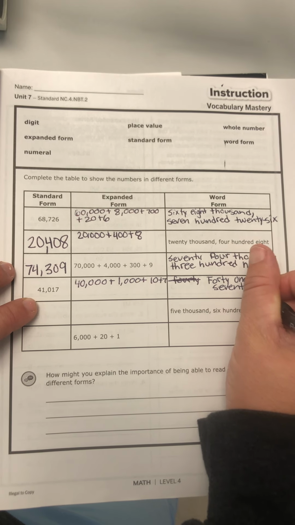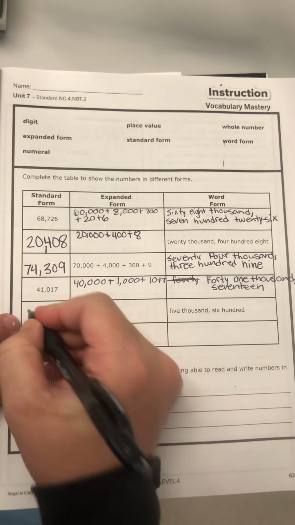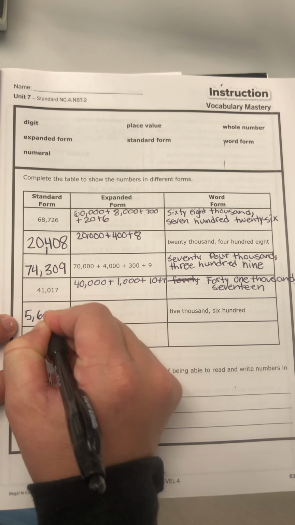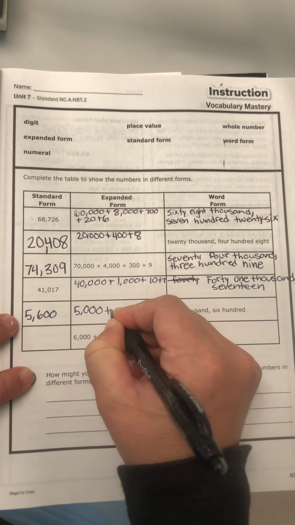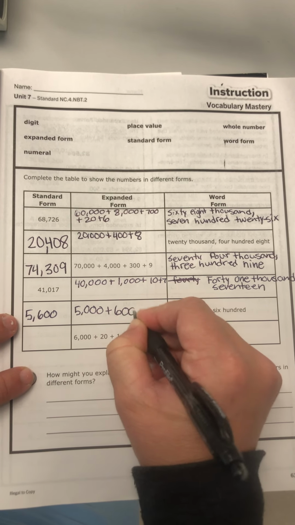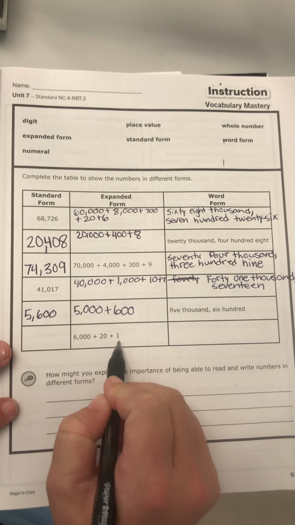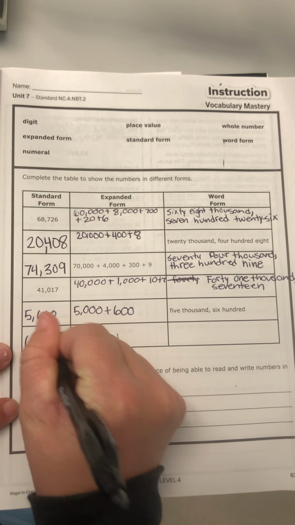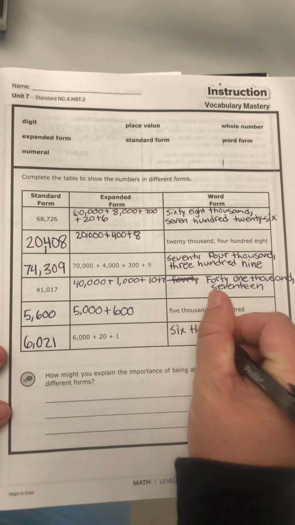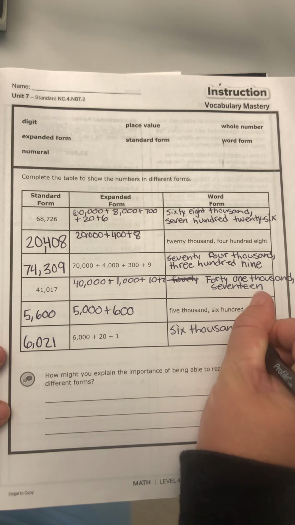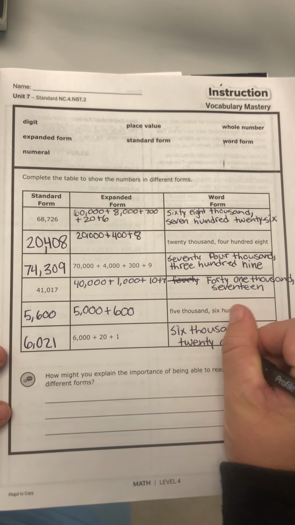All right, now we have 5,600. So we'll say 5,000 plus 600. It's my expanded form. And then expanded form 6,000 plus 20 plus 1. So 6,021. So then we'll say 6,021.